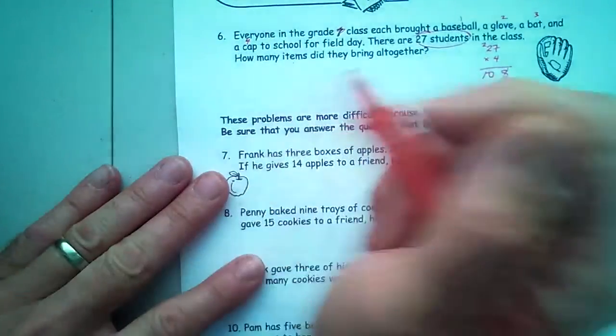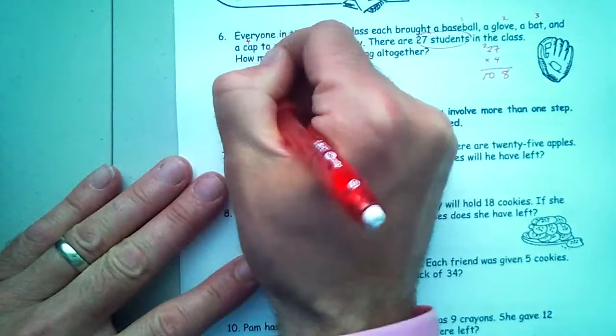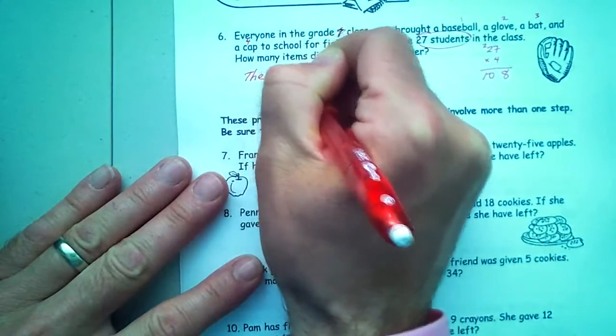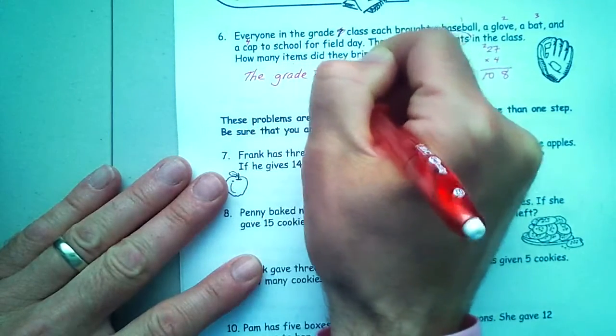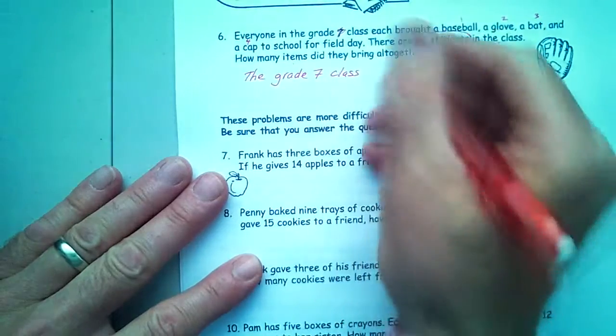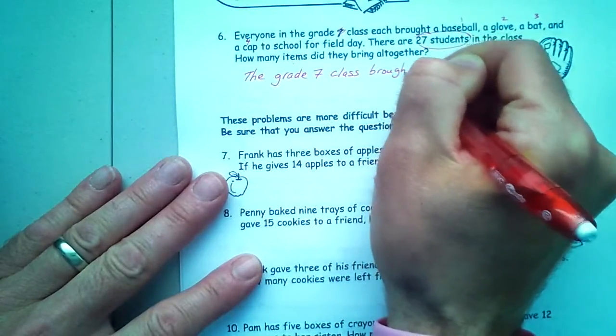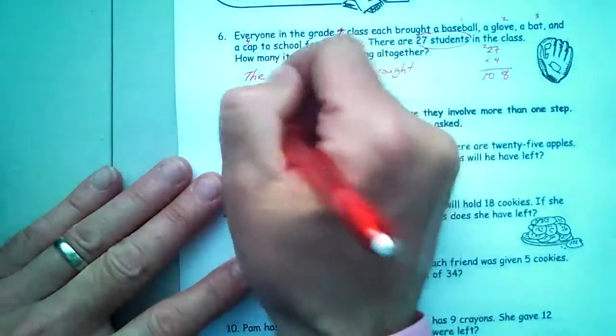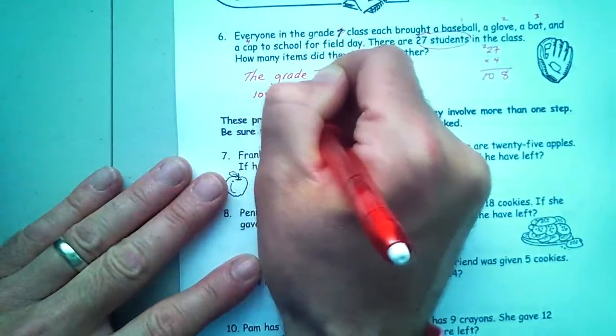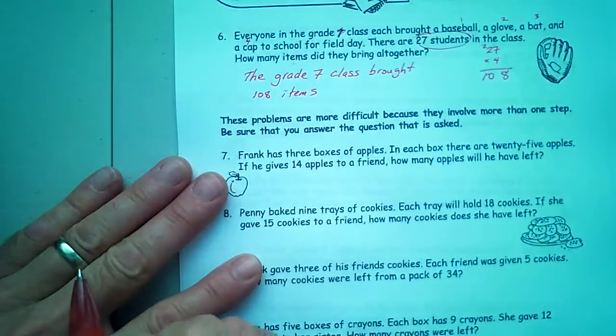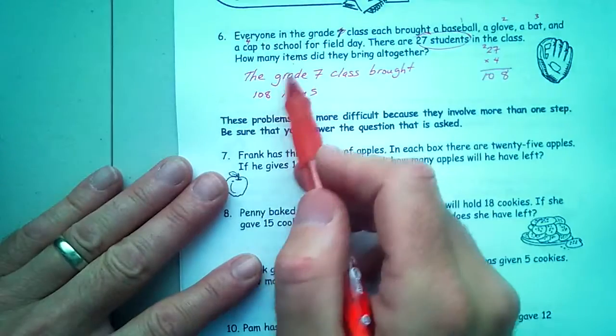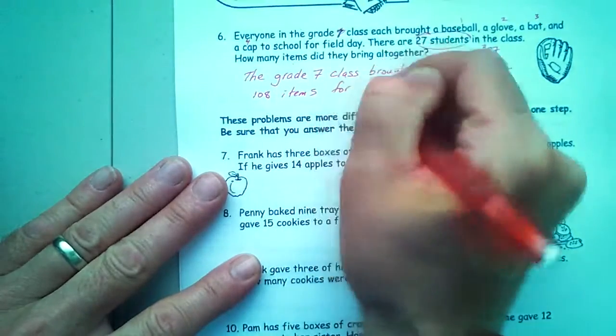So how many items, and that's your unit. So you'd say the grade 7 class brought 108 items for field day.